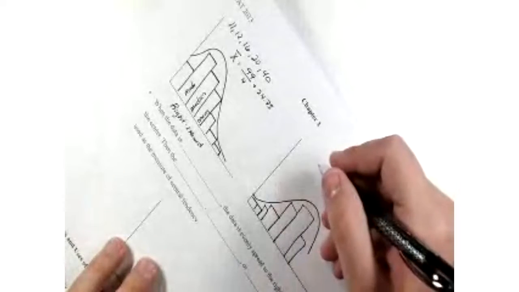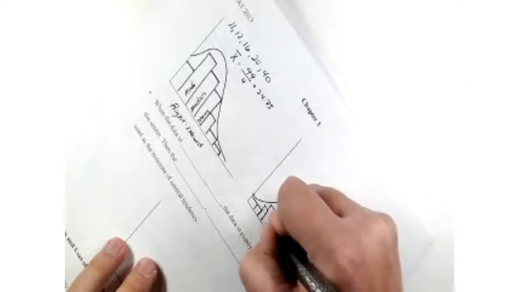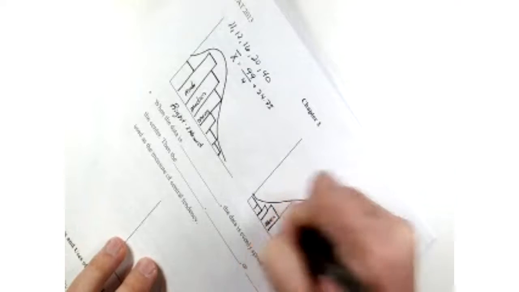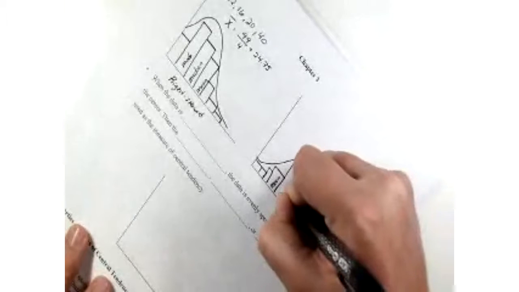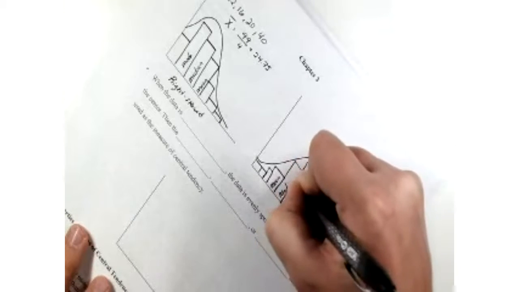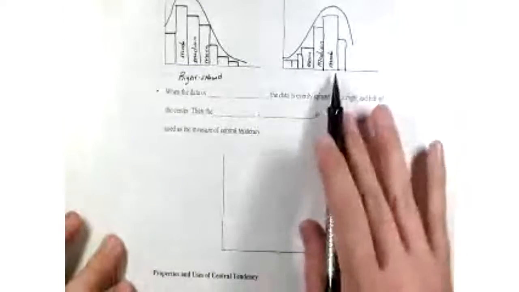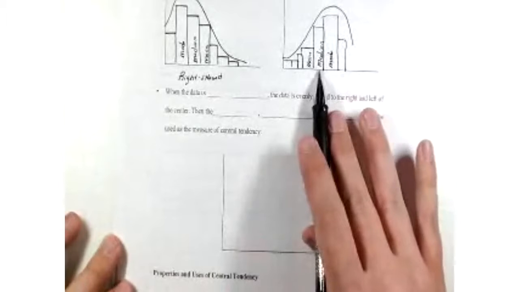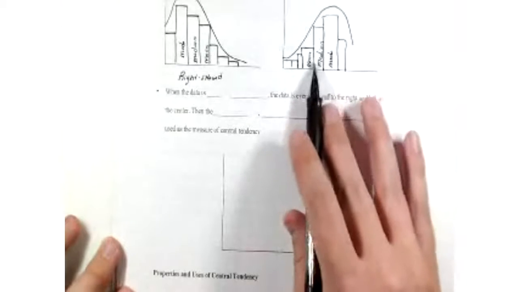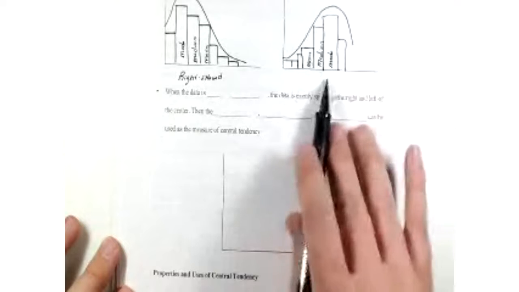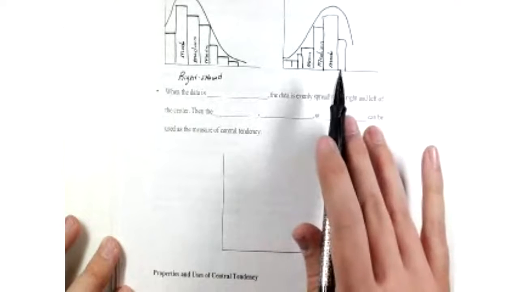It'll be around here, I guess. The median, the number in the middle, will be roughly around there, and the mode's going to be somewhere in here. Just because I draw this and say the median is right here in this bar, that doesn't mean it's going to be inside the bar. It's just going to be roughly in that location on the distribution. Does that make sense? Okay.